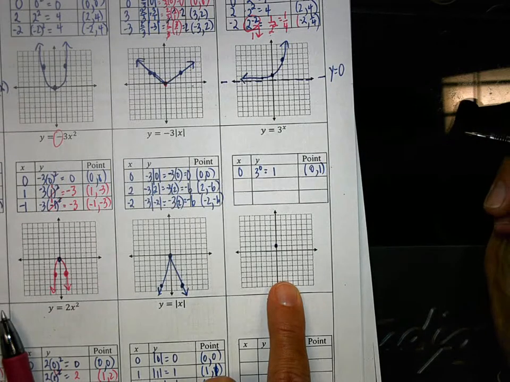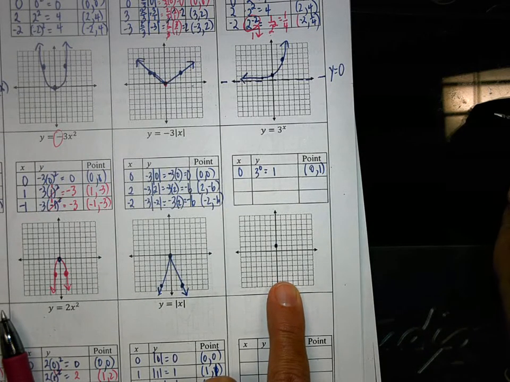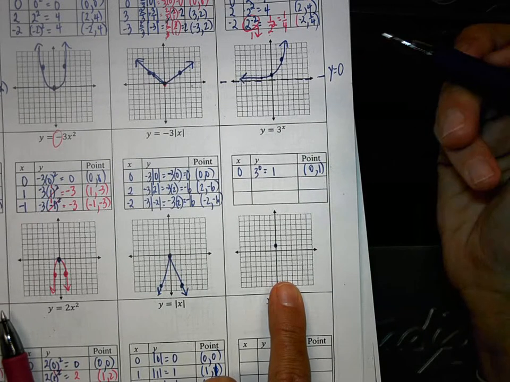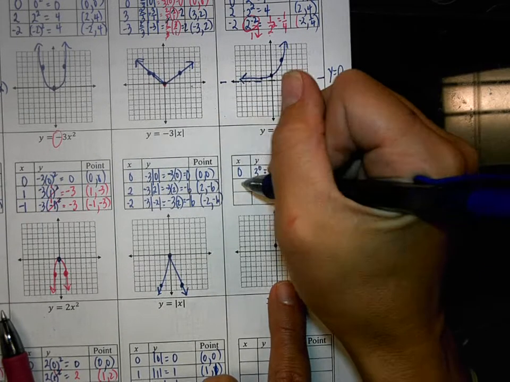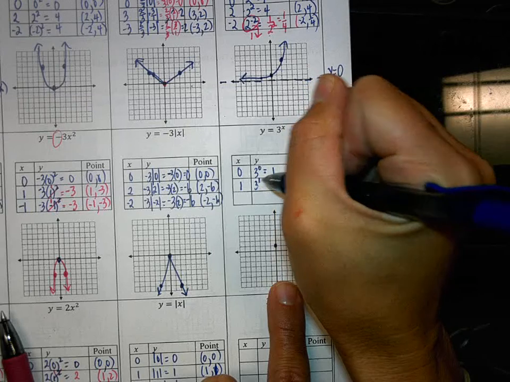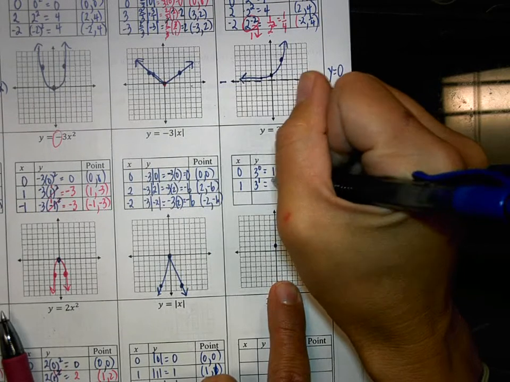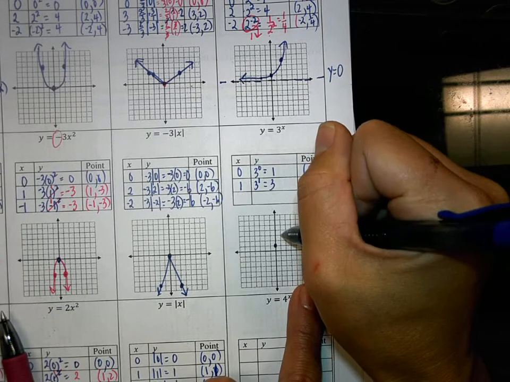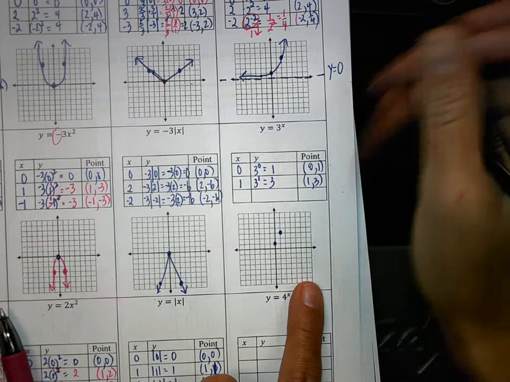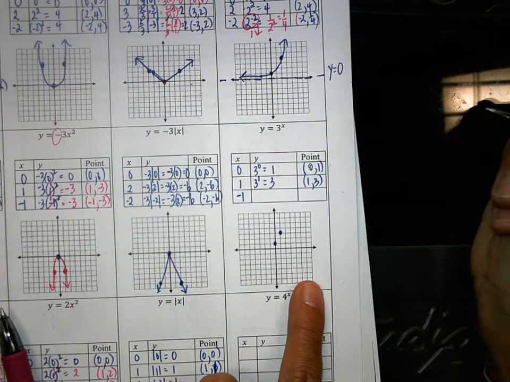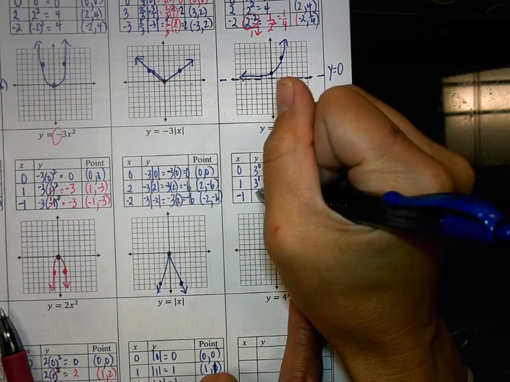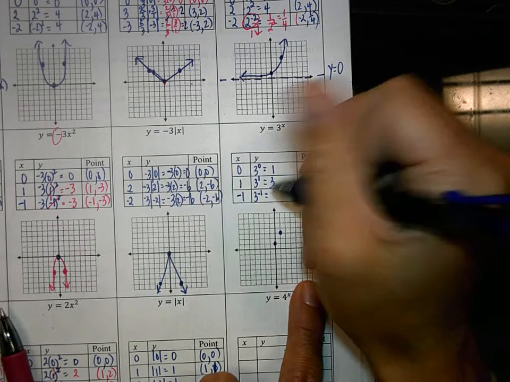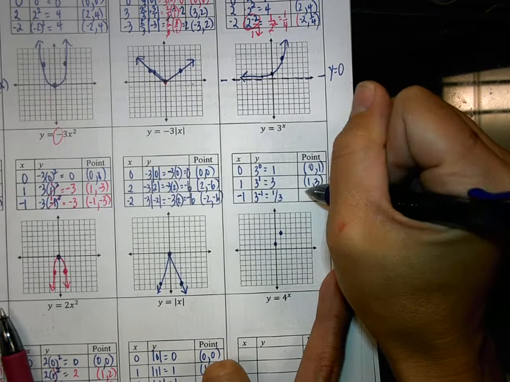Okay, next we should choose, if we choose 2, 3 to the 2nd is 9, I'm going to be off the graph. So we're going to go ahead and choose 1. 3 to the 1st power is 3, good. So we have a point at 1, 3. So right 1, up 1, 2, 3. And then we'll go ahead and choose -1. 3 to the -1 power is going to give me what answer? 1/3 is correct. Good. So -1, 1/3.